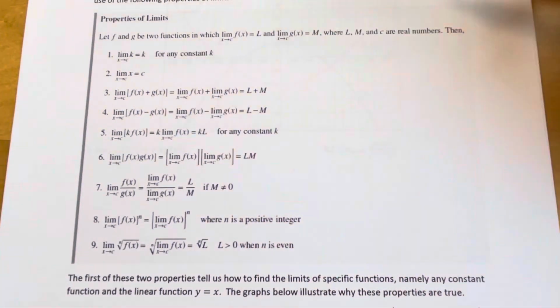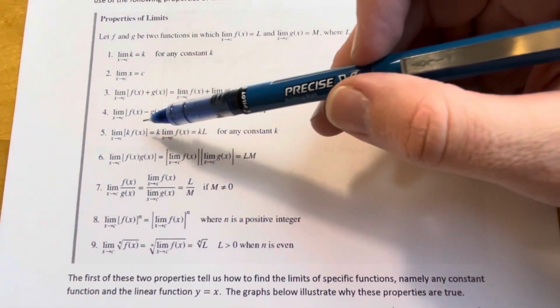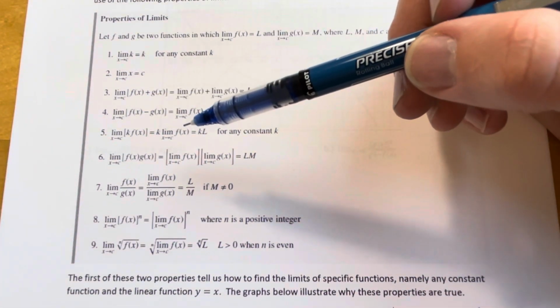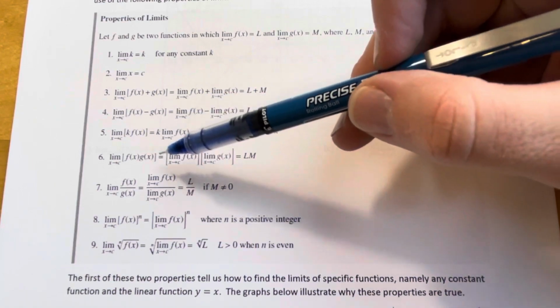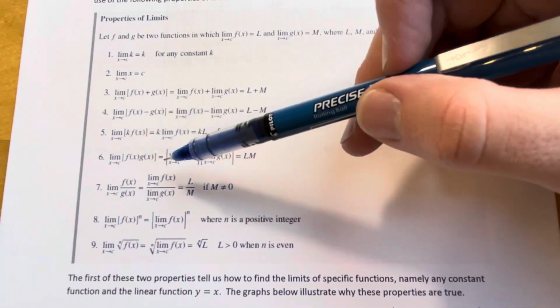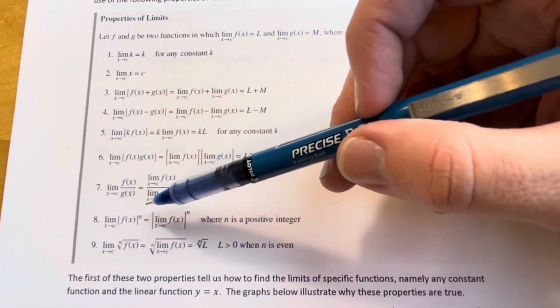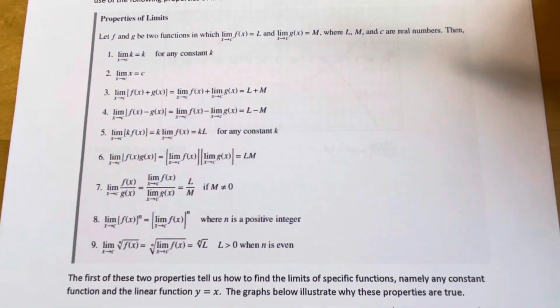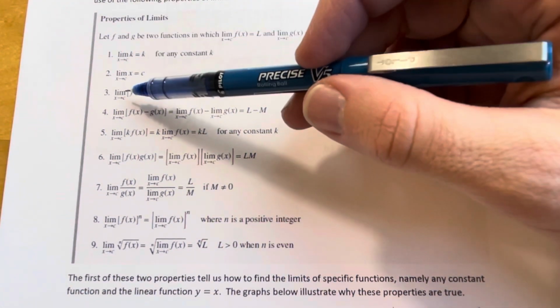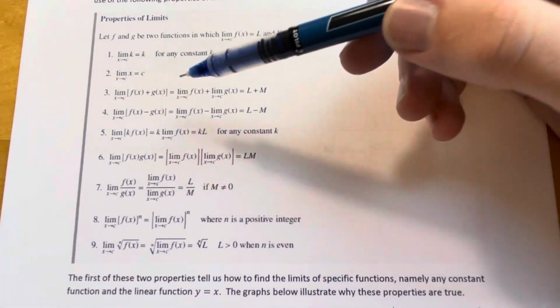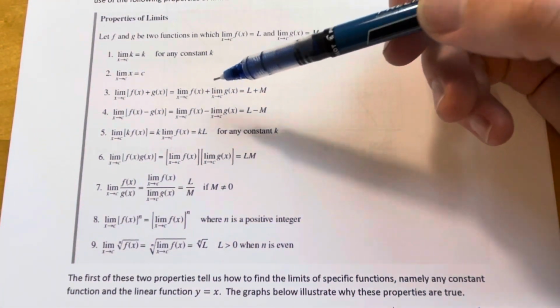You can add two functions together, you can subtract them, you can multiply them by constants, you can multiply them by each other, f times g, you can divide them, take square roots of them, or nth roots of them for that matter, or raise them to powers. There are all these different things that you can do with functions. And it turns out that when you take limits of those different ways of combining functions, the result ends up being kind of what you would expect it to be.